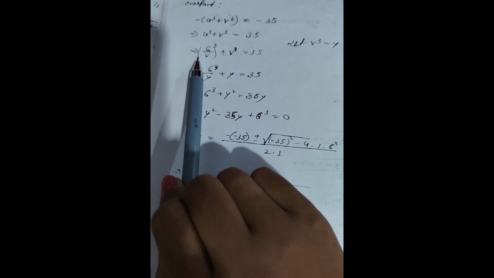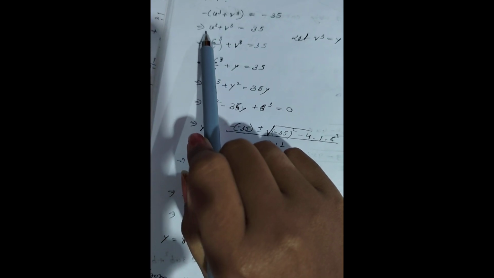Solution, given that this is equal to 0, let x is equal to u plus p. Now cubing both sides, we'll get this. Now comparing x, we'll get this. Comparing the constants and putting the value of u and writing y instead of p cube, we'll get this answer.